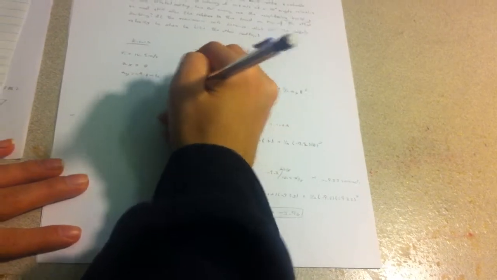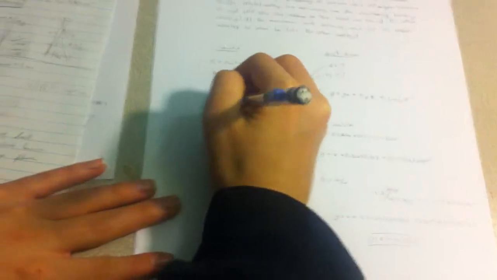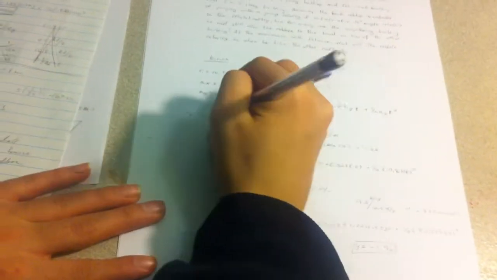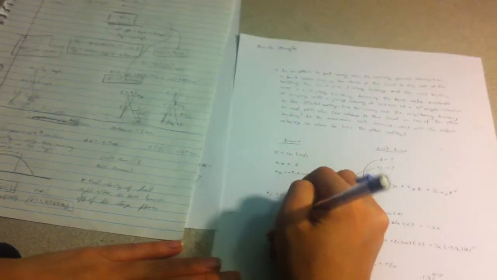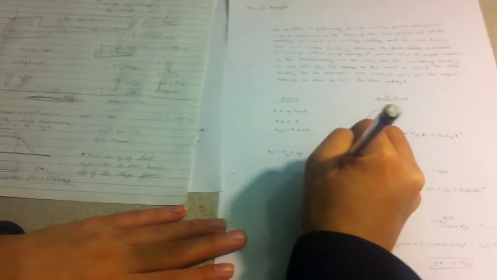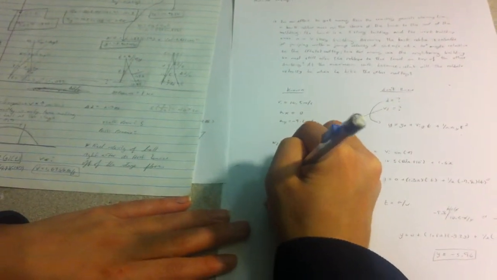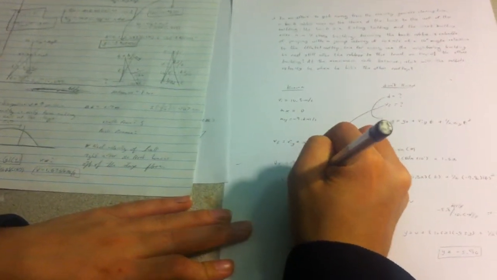To determine the final velocity, use the formula velocity final equals velocity initial for y plus acceleration on the y-axis times time. Plugging in the variables that we have, that would be 10.3 plus negative 9.8 times negative 9.33. By doing this, we find that final velocity is equal to 10.96.